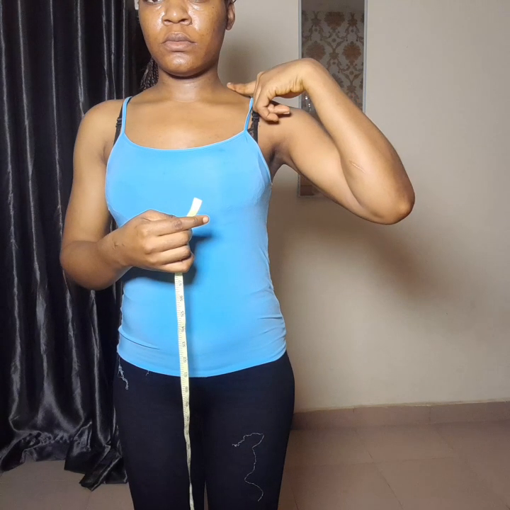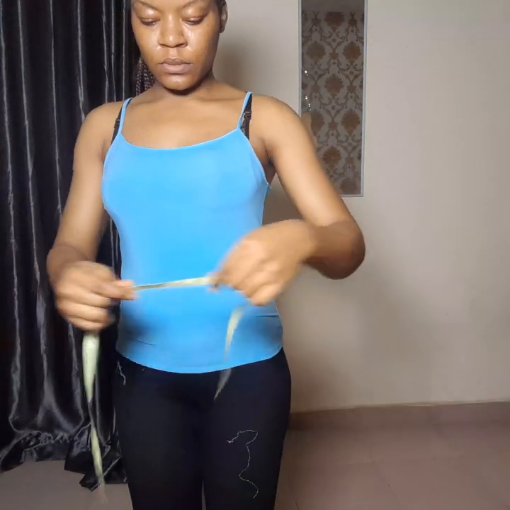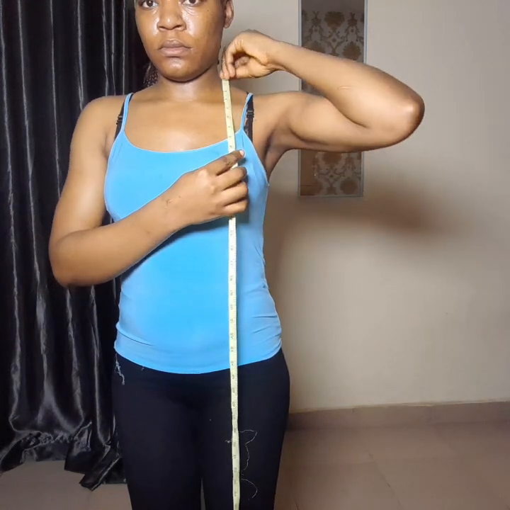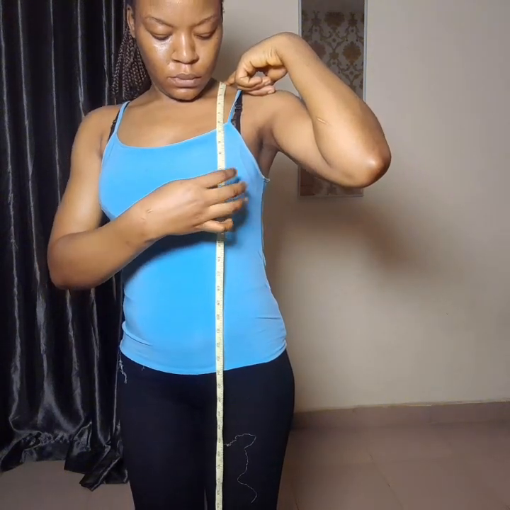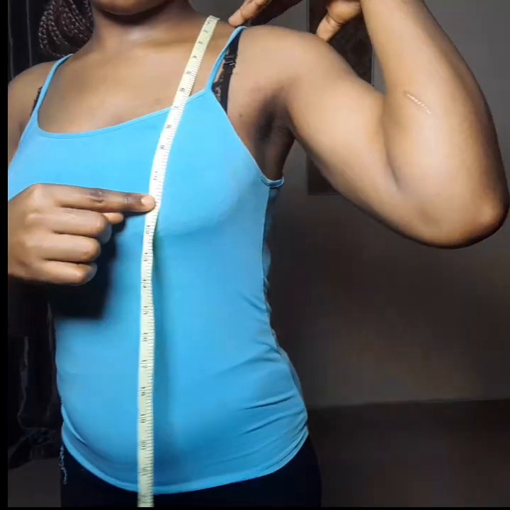So the first measurement is from your shoulder to your bust measurement. How to take this: you put the tape rule on your shoulder and then to the peak of your bust, as you can see. So that's how you take your bust point measurement. If you are taking this measurement by yourself, it's better to do this in front of a mirror.